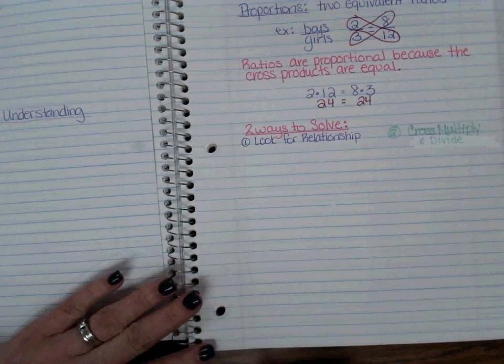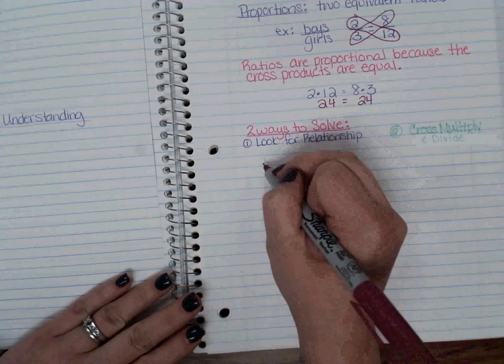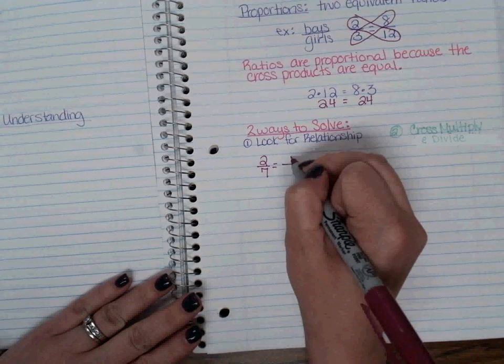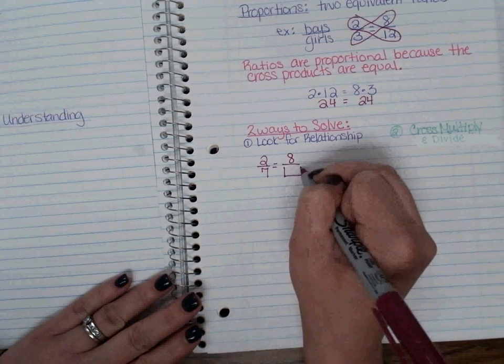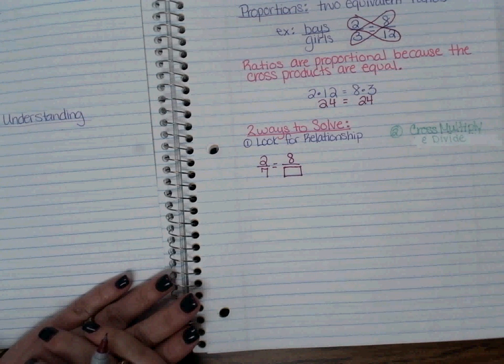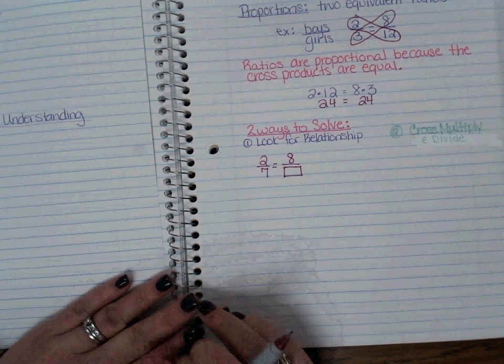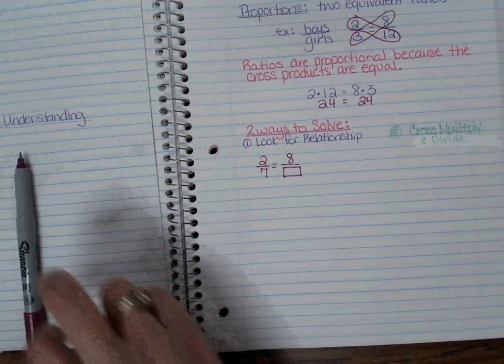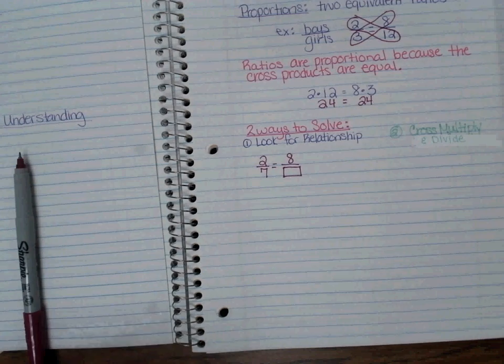My first ratio that I'm going to start with is 2/7, and I'm going to make it into a proportion by putting it as 8 over, and I don't know what that something is, so I'm going to have to solve for that. Okay, so if I start with that, what do you think I should do, Miss Sarles? Should I look for a relationship or cross multiply and divide? Well, I always say work smarter, not harder, so I would look for a relationship first. Okay, so what does it mean by looking for a relationship with these numbers? We'll find a factor that you can either multiply or divide by to solve for your problem.